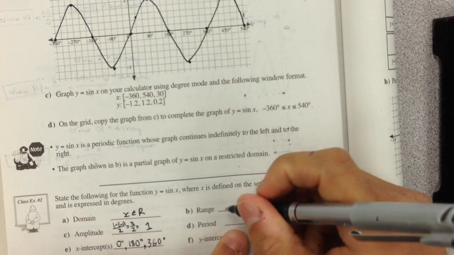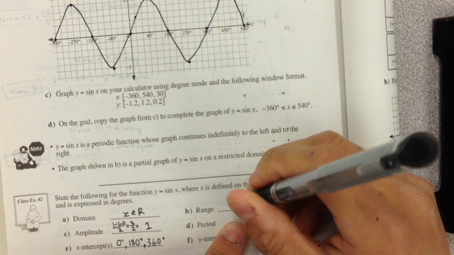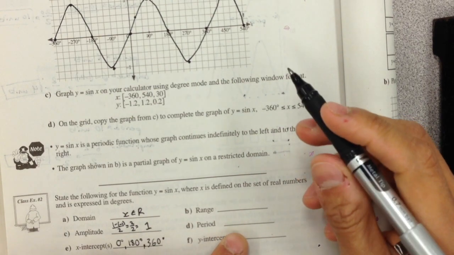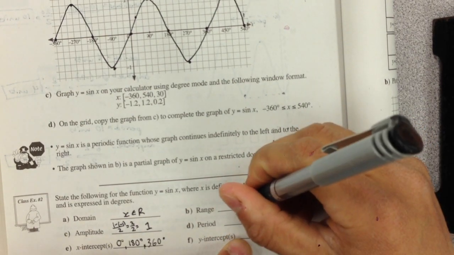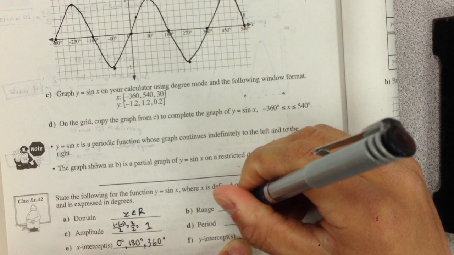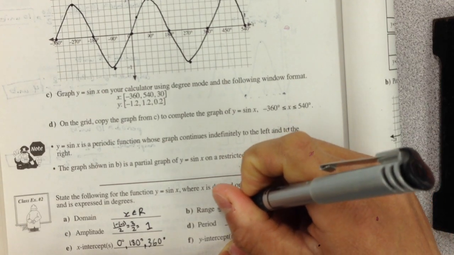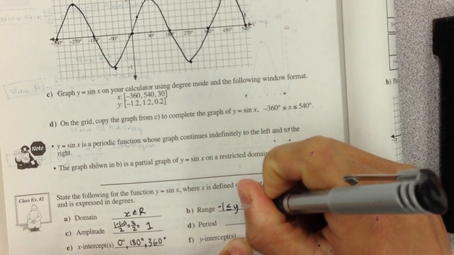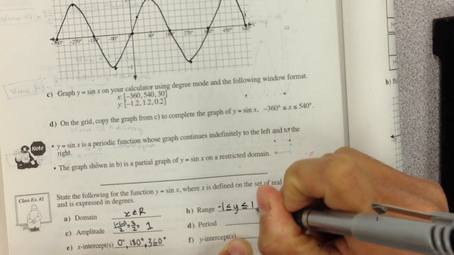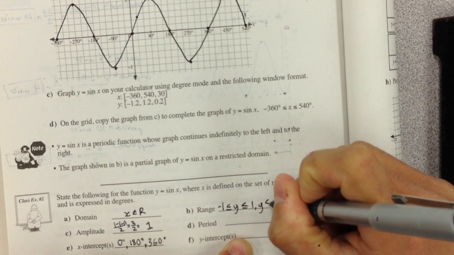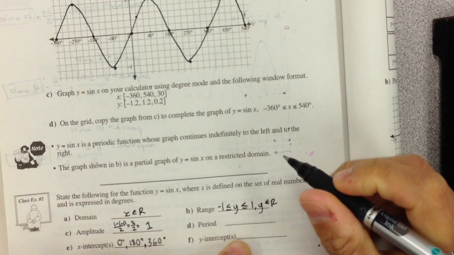The range, well, we know what the amplitude is, right? It went up by 1 and it goes down 1 unit. So my y value has to be greater than or equal to negative 1, but less than or equal to positive 1, and such that y is an element of real numbers.